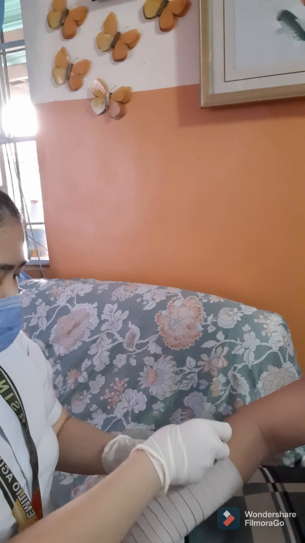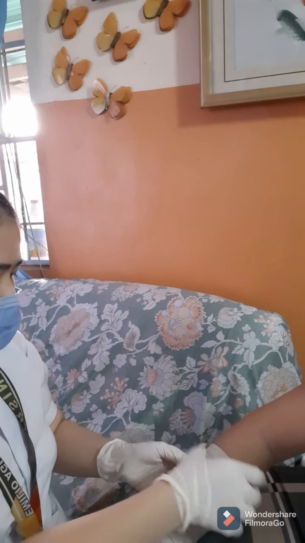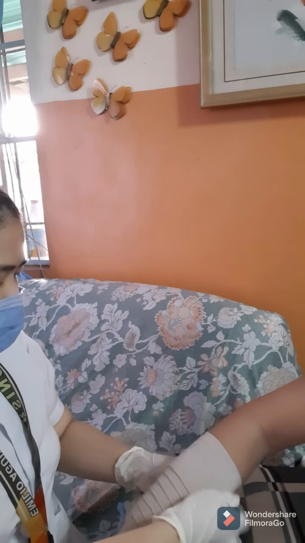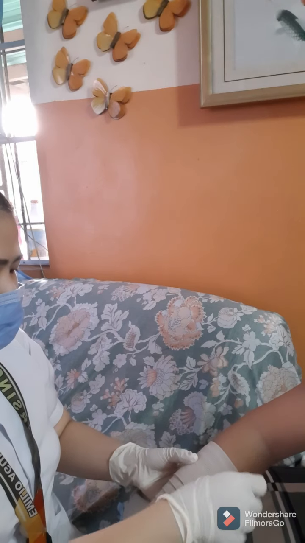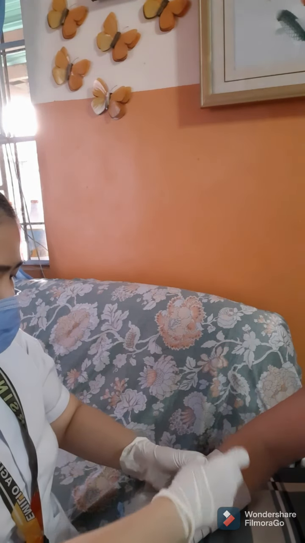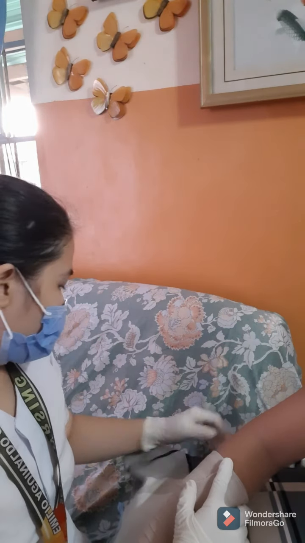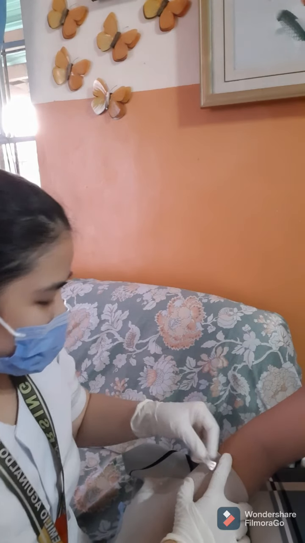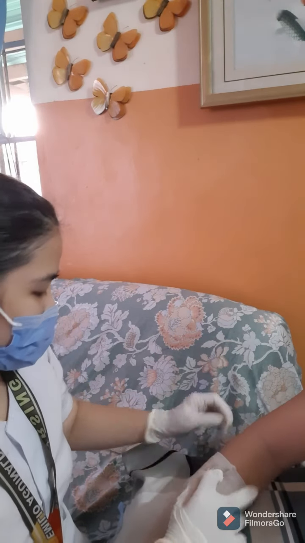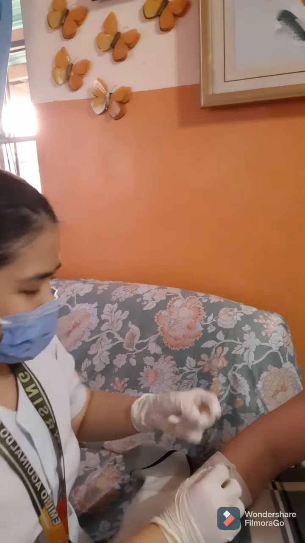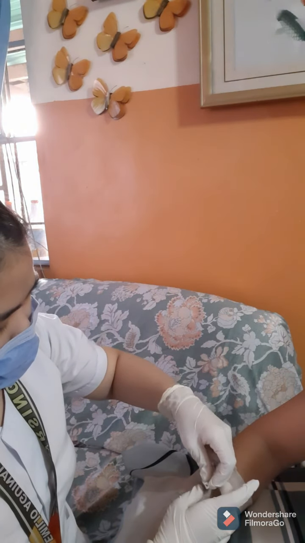Then, pag nare-reach na po natin yung dulo, i-turn lang po natin siya ng dalawa para ma-secure po yung bandage. Then, naglalagay lang po tayo ng clip to secure the bandage. Okay. Circular turns are used to anchor and secure bandage.